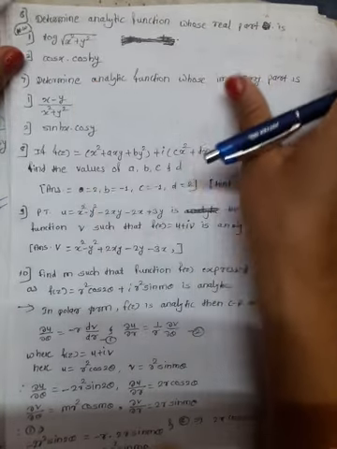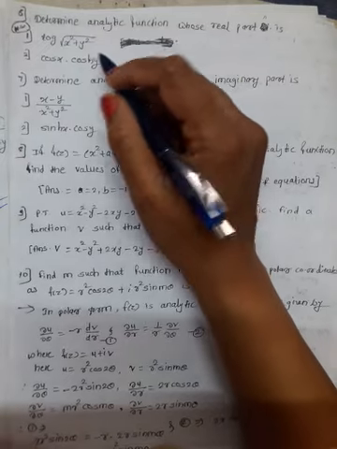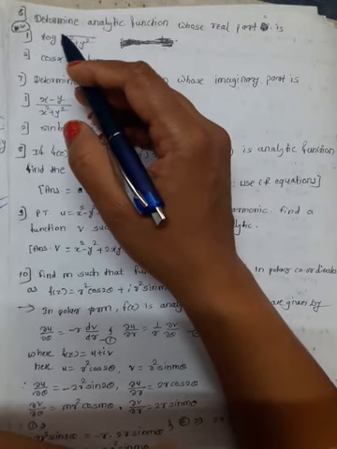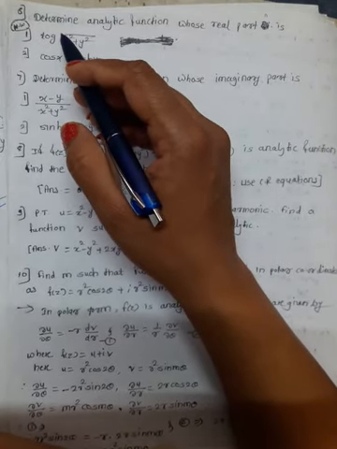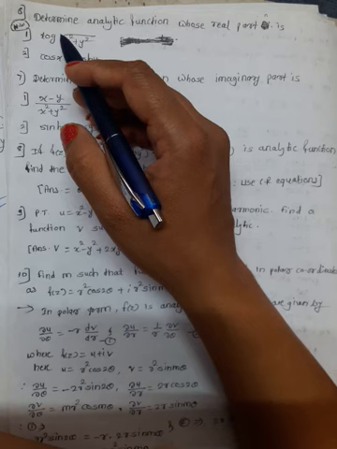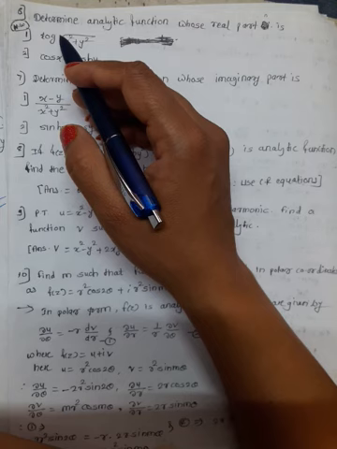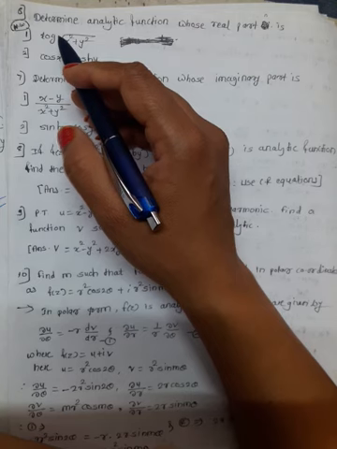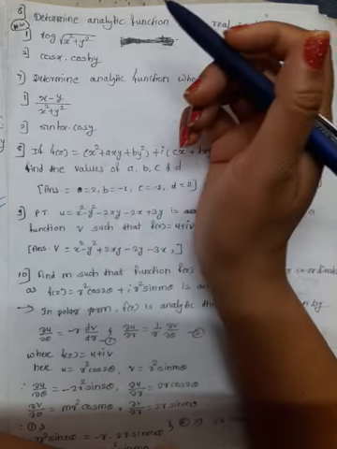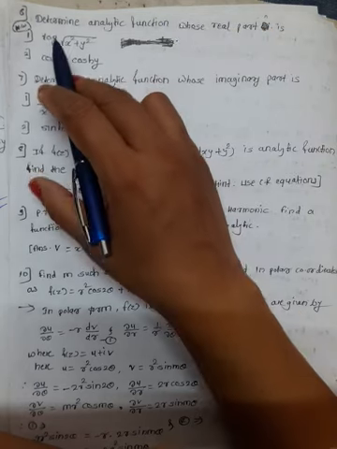Hello everyone, let us see the next example. These are some homeworks for you. Depending on the earlier lessons, we have seen the definitions of analytic function and harmonic function. Depending on that, we have studied a few examples. These are some homeworks for you.